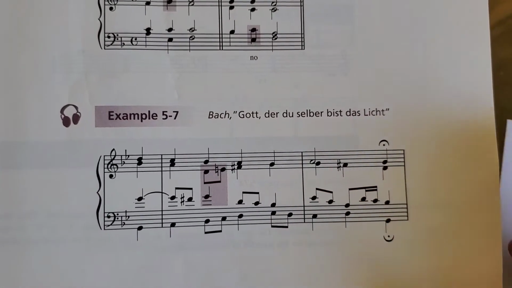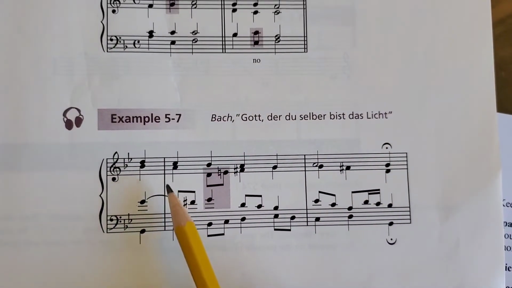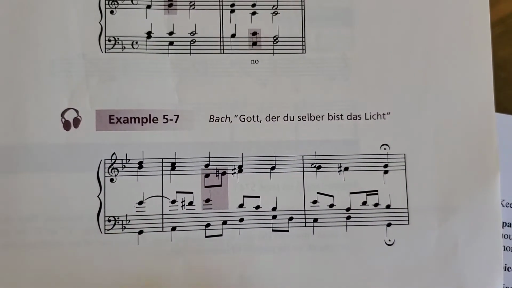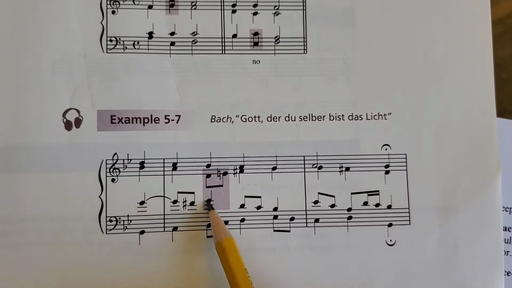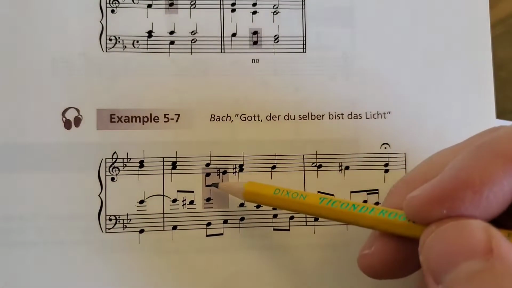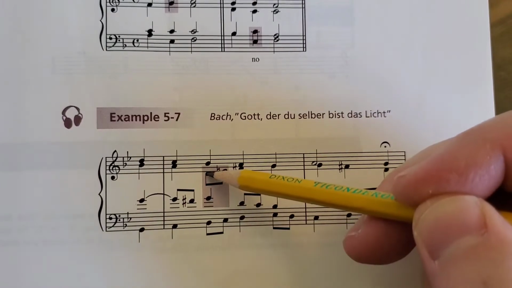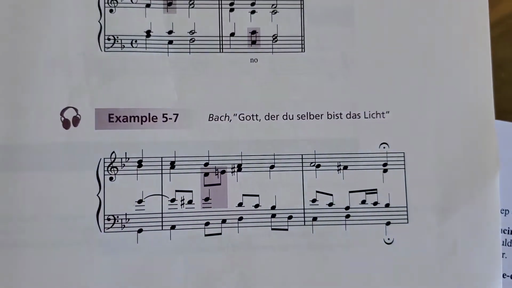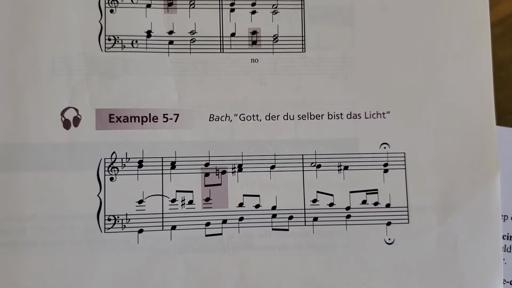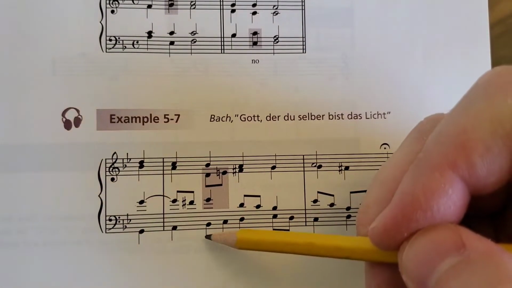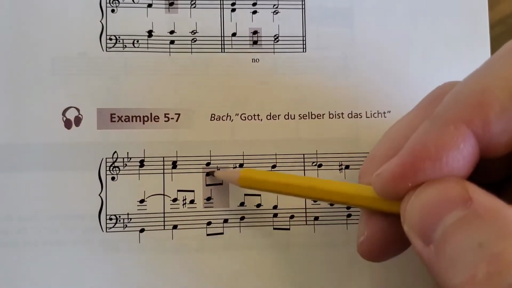For example, here's 5-7 on that same page 75. Notice here, this is the tenor part. The G is actually higher than the D in the alto. So the tenor is higher than the alto, or the alto is lower than the tenor. Now that is a voice crossing. Again, the voice crossing happens in the same up and down, the same vertical.